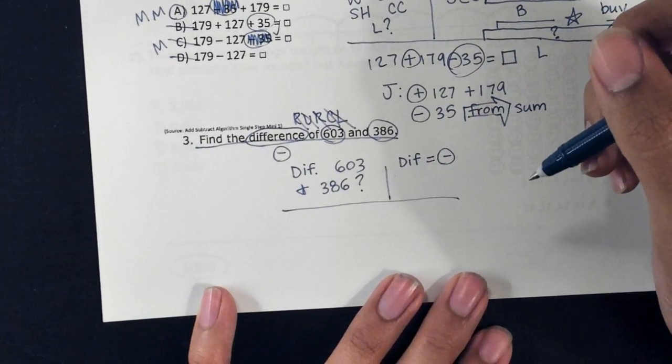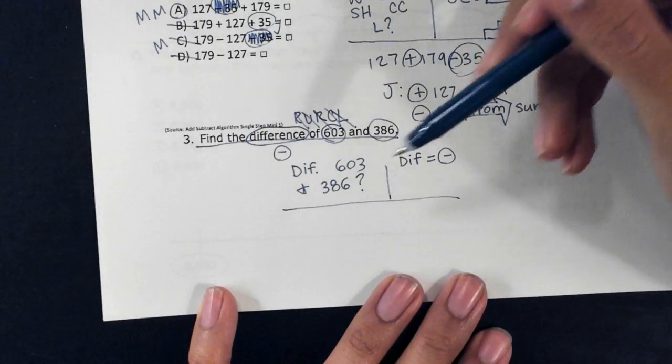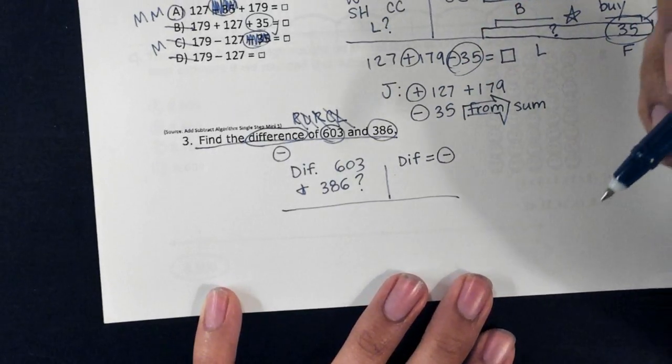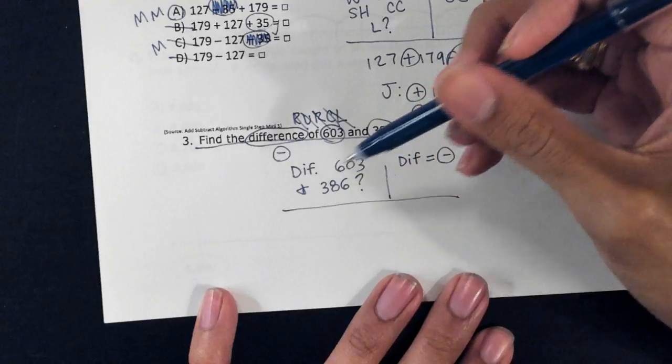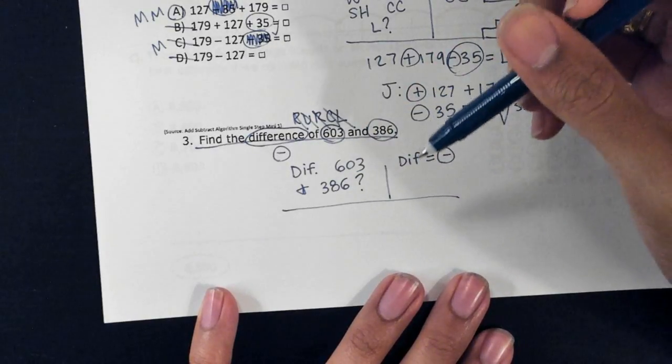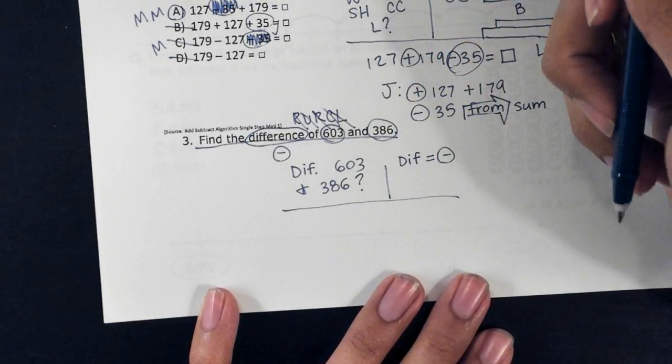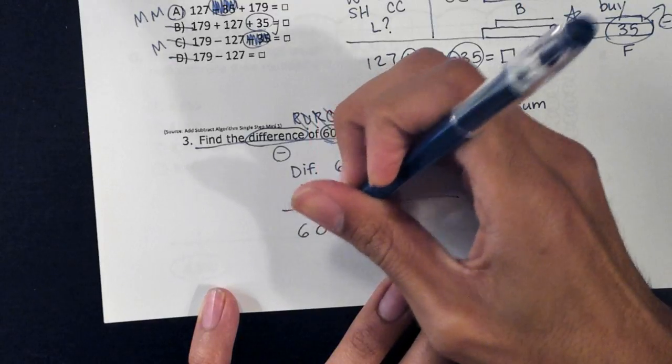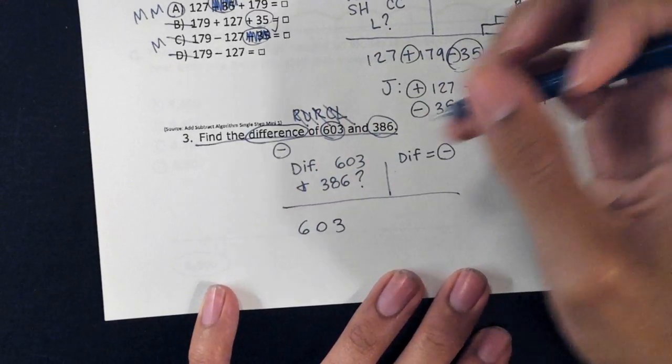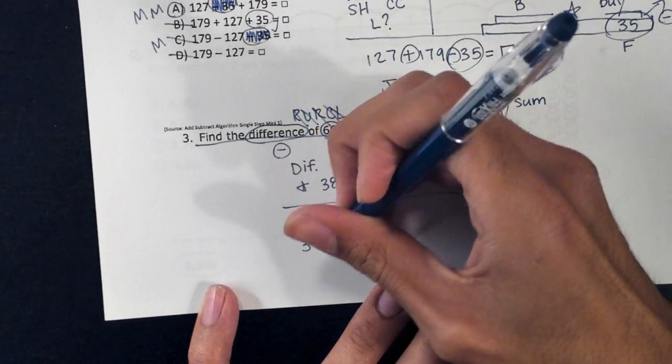My strategy, I'm going to think about which number should go at the top of the algorithm. Well, the number that should go at the top is 603 because it's the larger number that we can take away from. So I'm going to write down 603, and I'm going to take away 386.